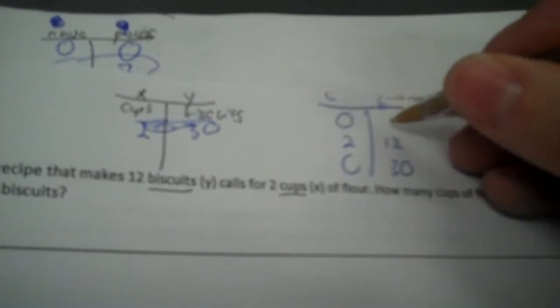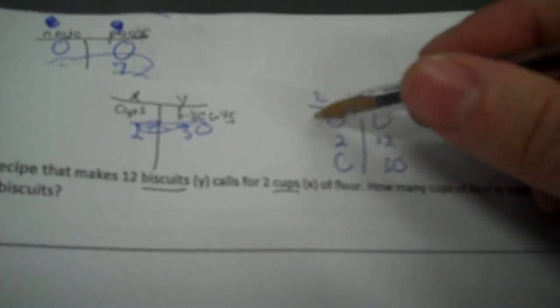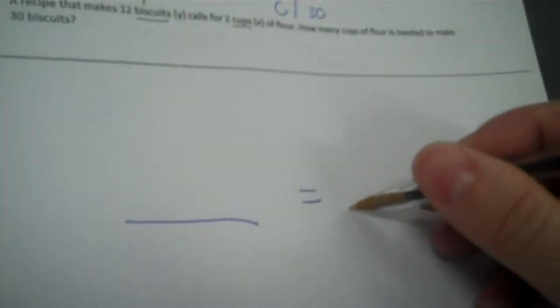But if I have 0 cups, I can't make any biscuits. So having those zeros there tells me don't make the line or make those boxes. These are different types that you'd have to use a different method. Now, you don't have a time unit, so it doesn't really matter, okay? So you can put biscuits on top or cups on top. If there's no time unit, it really doesn't matter.